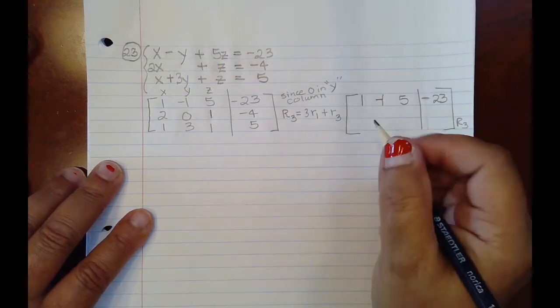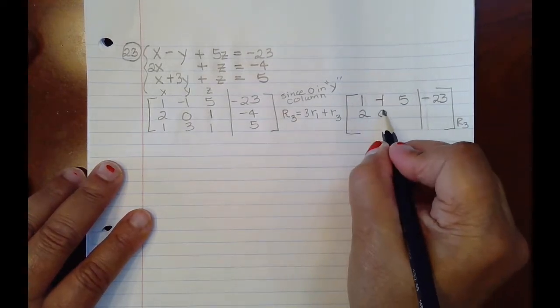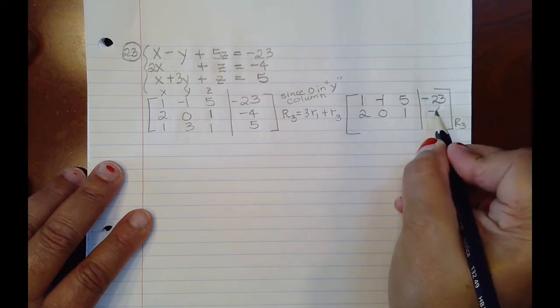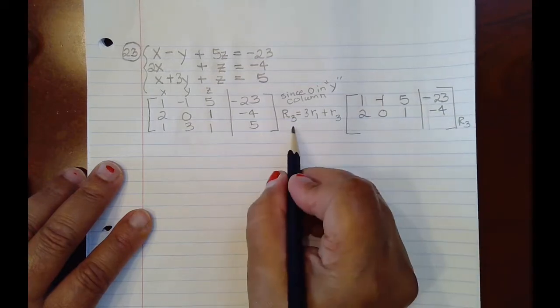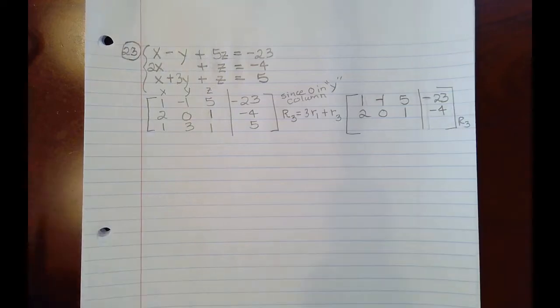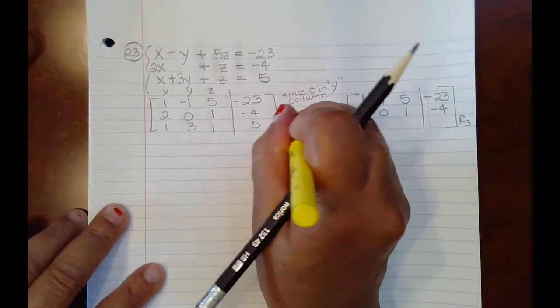Then in the second row, it's 2, 0, 1, and negative 4. This is the plan for getting each of these values. They are going in row 3.